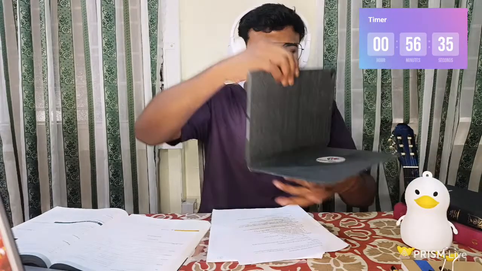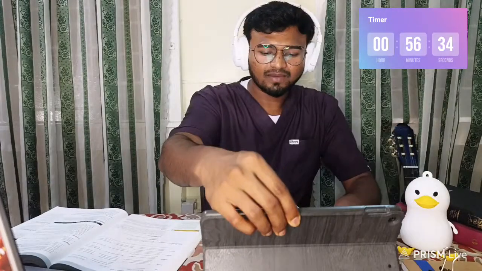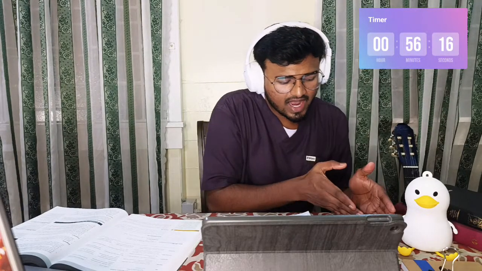So now, if anyone asks you, tell me about the appendix, then you have to say the appendix is one of the narrow worm-like structures. Okay, worm-like structure or finger-like structure also we can say. This appendix we call a vestigial organ, or we can also call it the vermiform appendix.